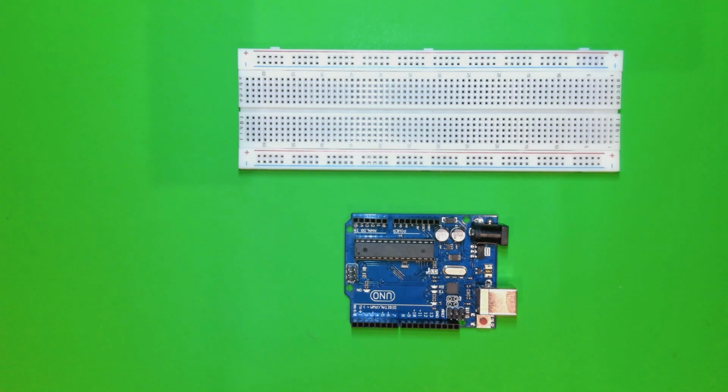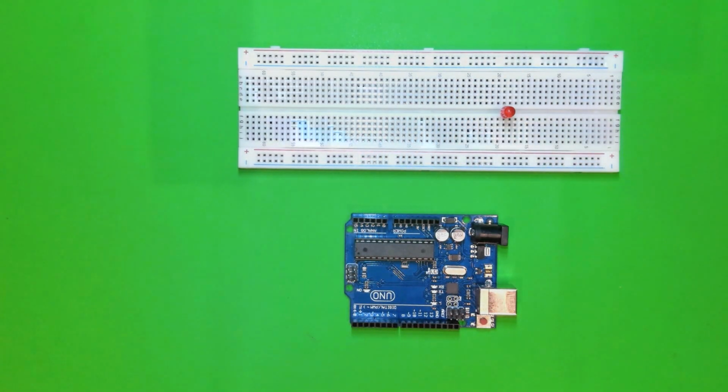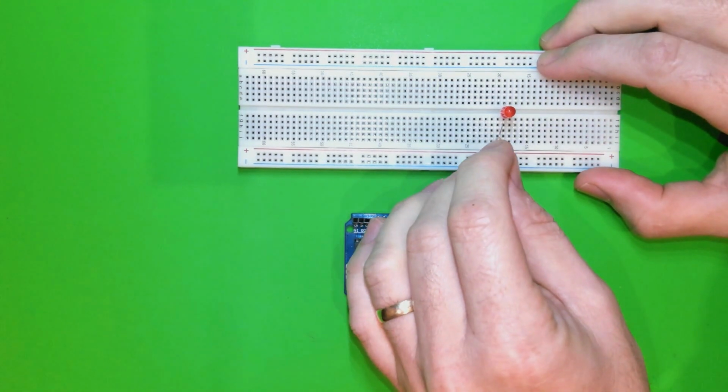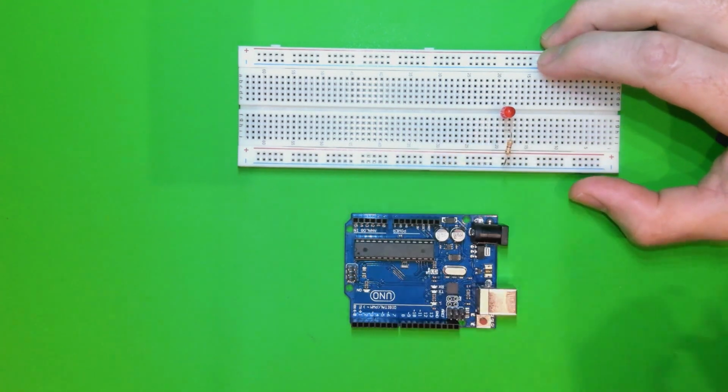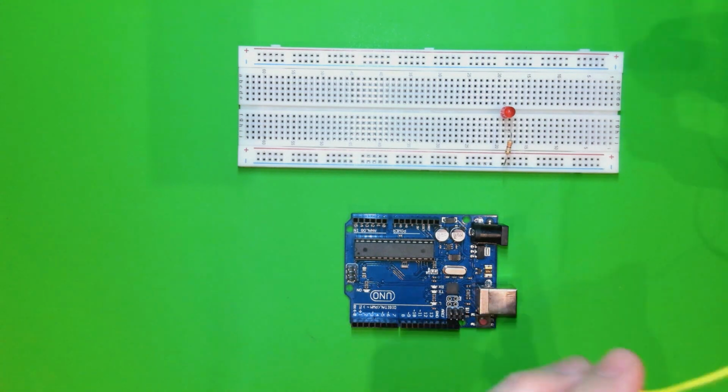Okay, what we're going to do here is set up a single LED to be blinked on and off with our first program. I'm just going to start by attaching the LED to the breadboard, and I'm also going to install a current limiting resistor. So now all that's left to do is to wire up this LED to the board.